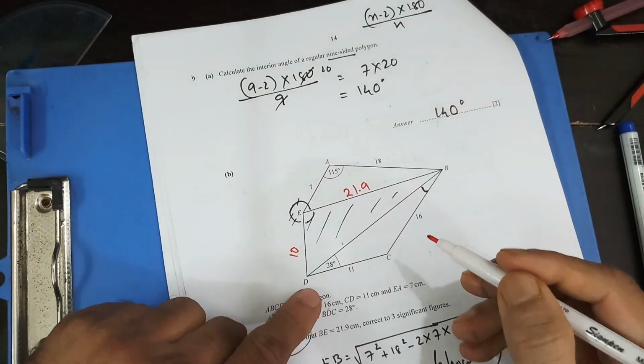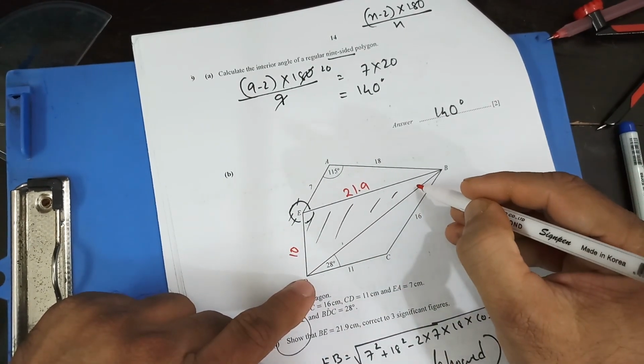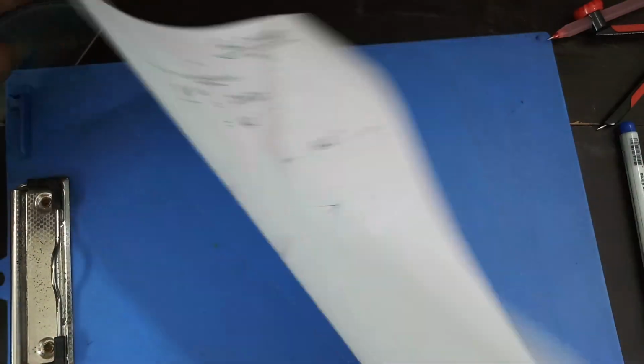Okay, and what do I need? I need either this line or I need the area, and the area is given.